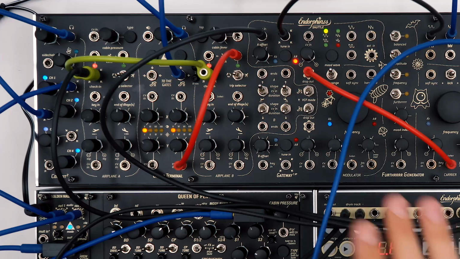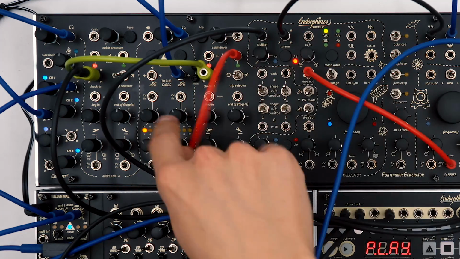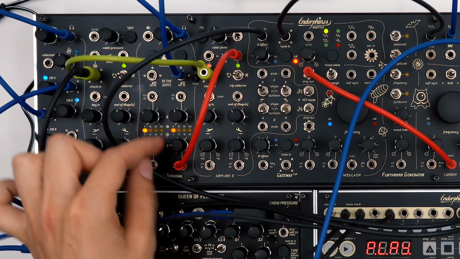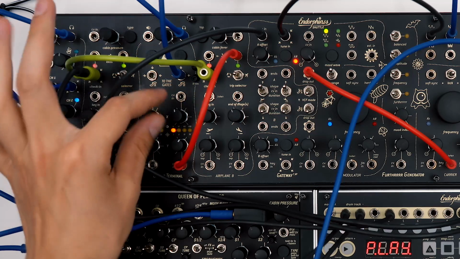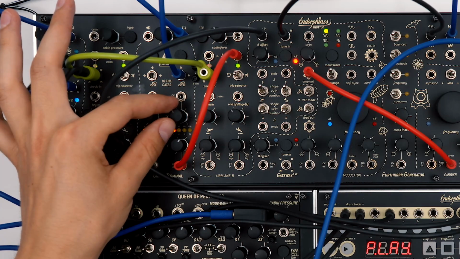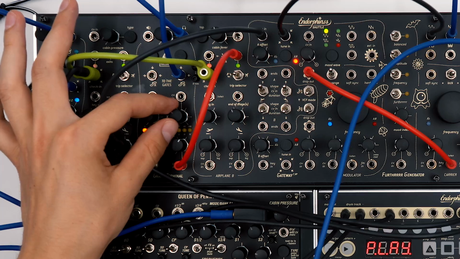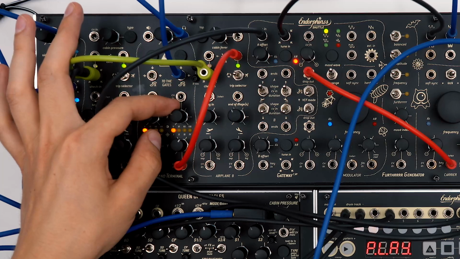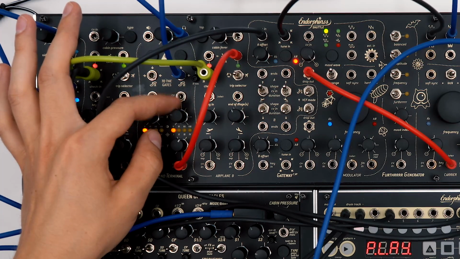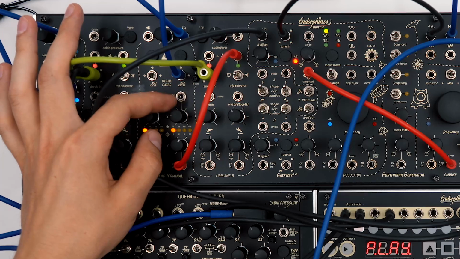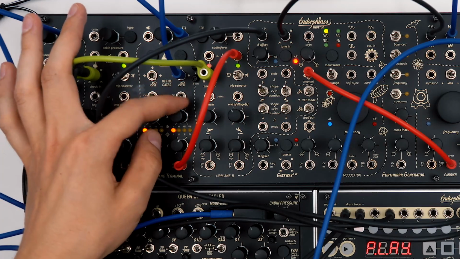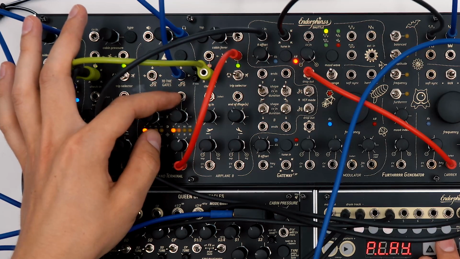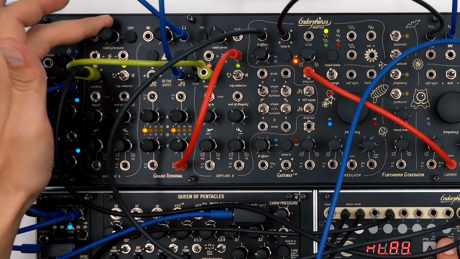Now let's hear how you can affect the pitch of this voice using just the filter cutoff. So let's start the sequence. Boost the resonance. Let's also add some delay.